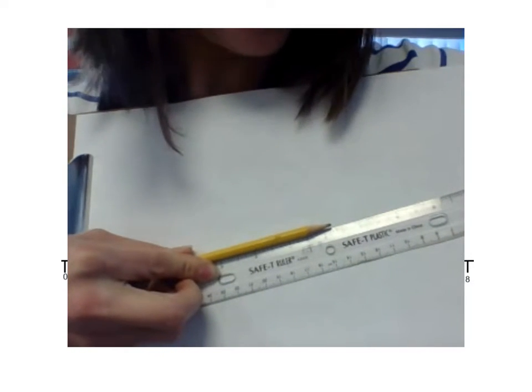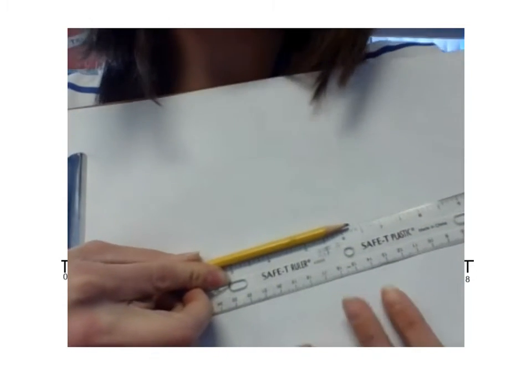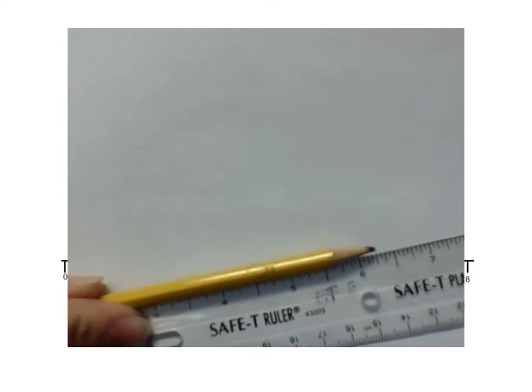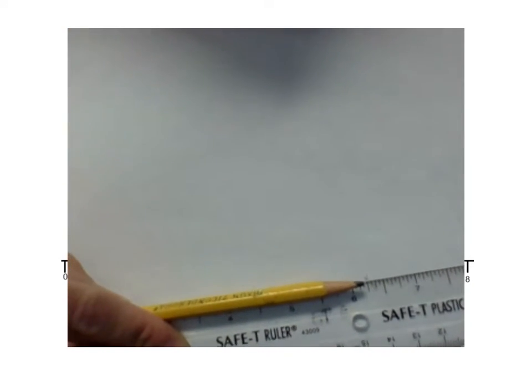So I'm actually going to take another one of my pencils, and I'm just going to mark where it is so it's easier for me to show you this. Okay, so you see where it ends? If you look at the ruler, it ends pretty much at 6 1/4 inch. So we need to round to the nearest ½ of an inch.